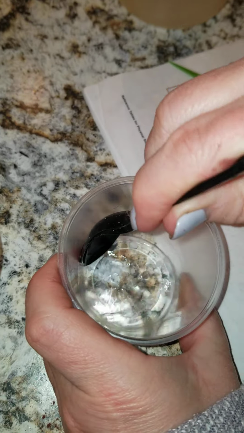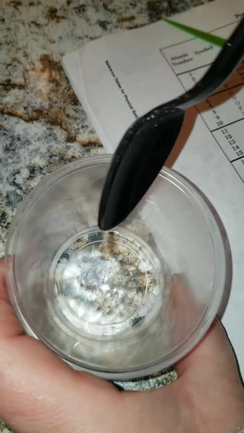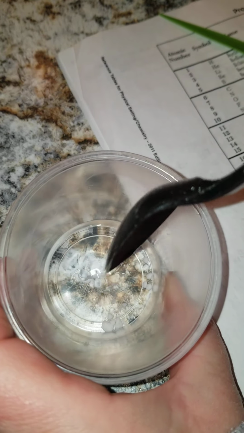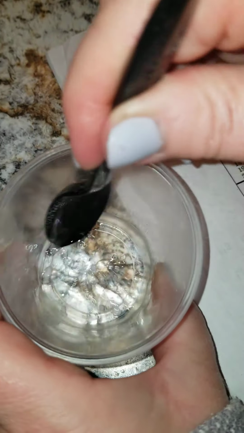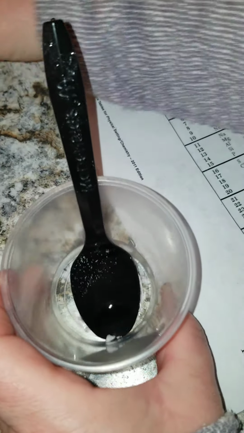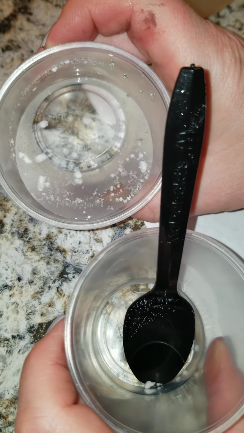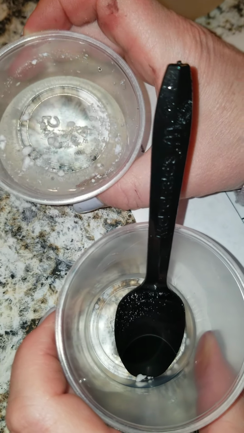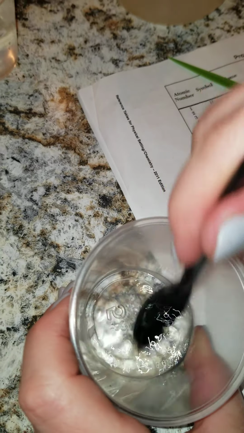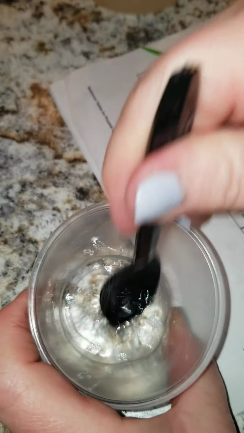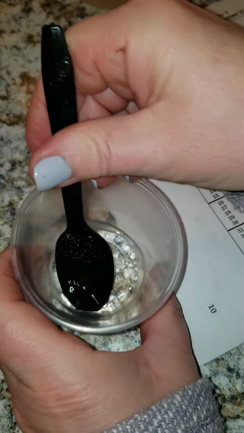But we're going to try to mush them up. Okay. You can see that it's starting to dissolve. And it's very different than what it looked like in water, where it's just sort of floating and clumping. Here, it is mostly dissolving there. So coming back, that's a yes.